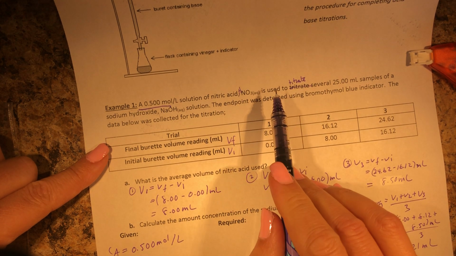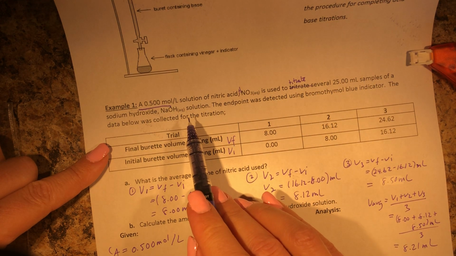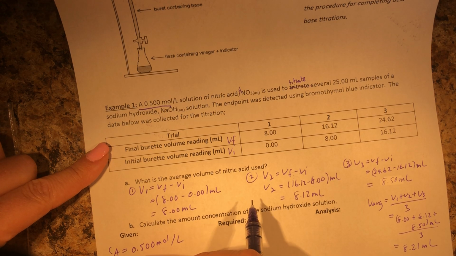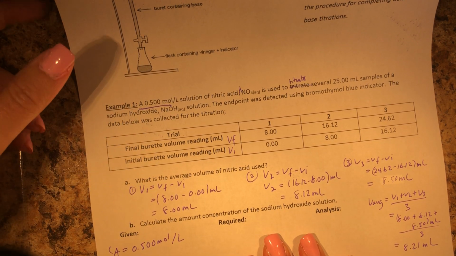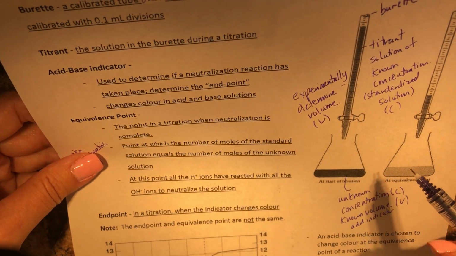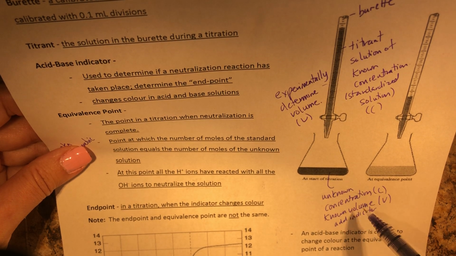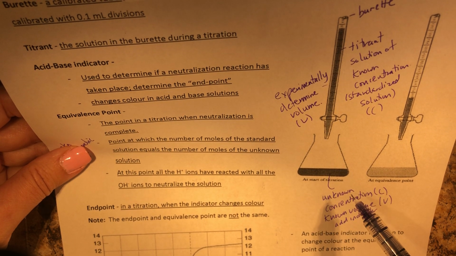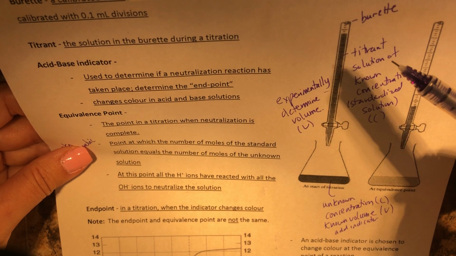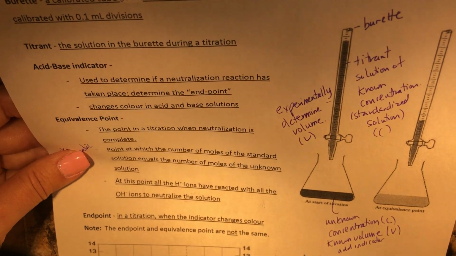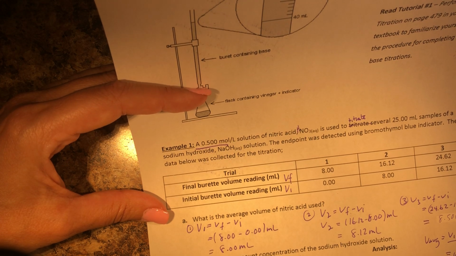And we are told the volume of our samples of sodium hydroxide. So that's our clue, because we know based on the note we just wrote down, I'm just going to flip back to it so we remind ourselves, that we'll have a known volume of what's in our Erlenmeyer flask and an unknown concentration of this. So that's how we know that that's what it is. And we have a known concentration of what's in the burette. So that's how we know that that's the acid, okay? So that's how you know based on what's given in the question.